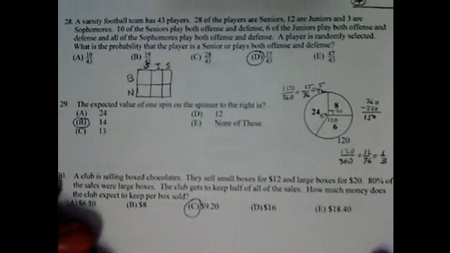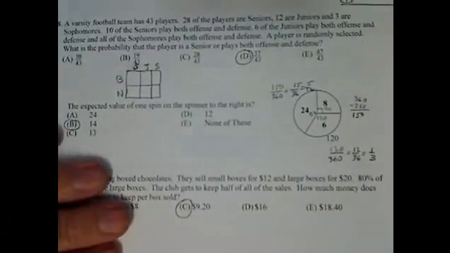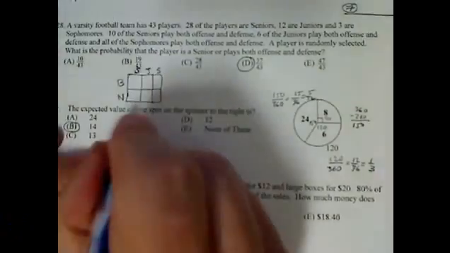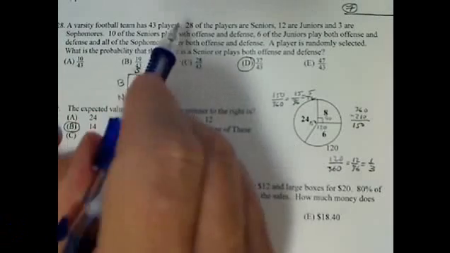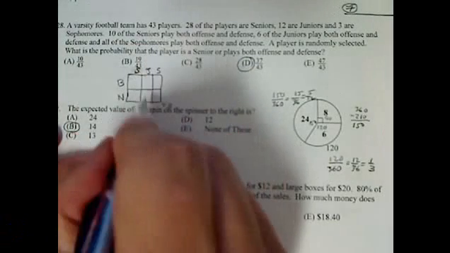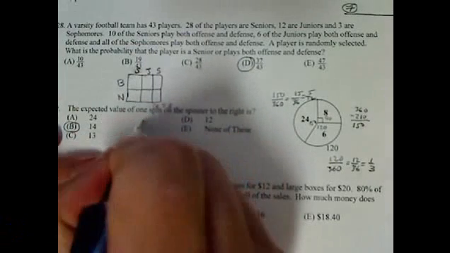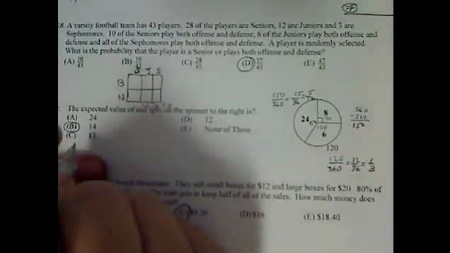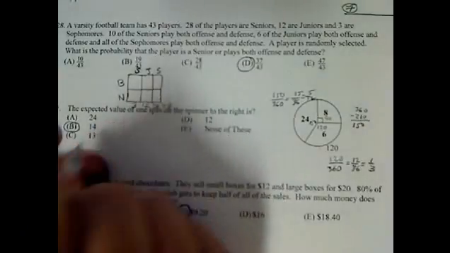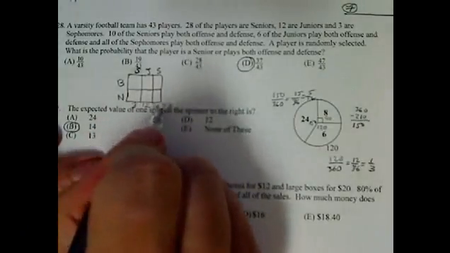Okay, now we have some probability and expected value. A varsity football team has 43 players. The total, when I add up everything, is 43. 28 players are seniors, so I know this total has to be 28. 12 are juniors, and then 3 are sophomores. If I add up all those numbers, it adds up to 43.